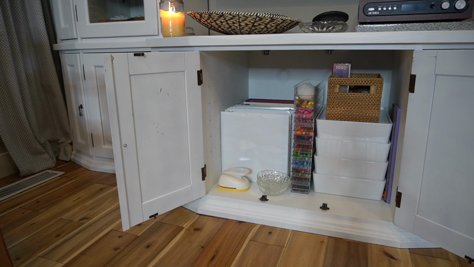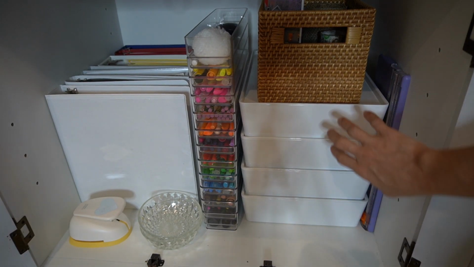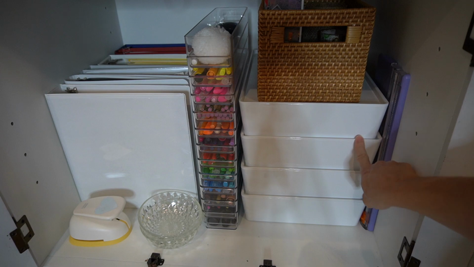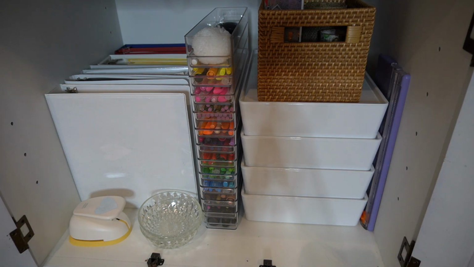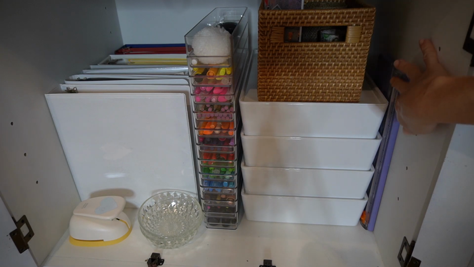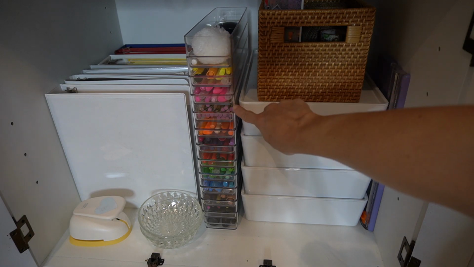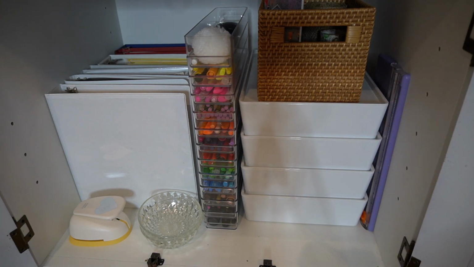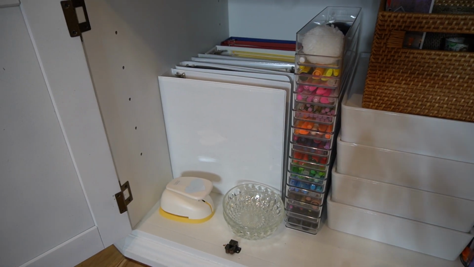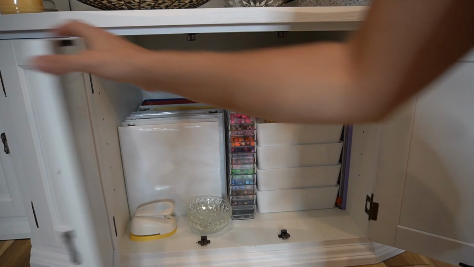Now this right here is my crafting station. So basically I used these white bins with the lids. They're stackable. I got them from IKEA to house all of my crafting supplies, and I also put some crafting supplies in this basket, and then my little paper cutter right here. Then I got this pen organizer, and I color coded all of my pens and my markers. And then to the left here are all of our binders with all of our notes from Bible studies and different things like that, and Bible college over the years.